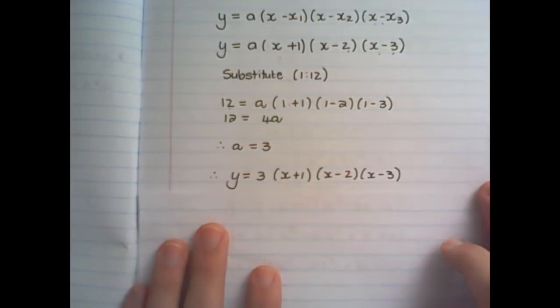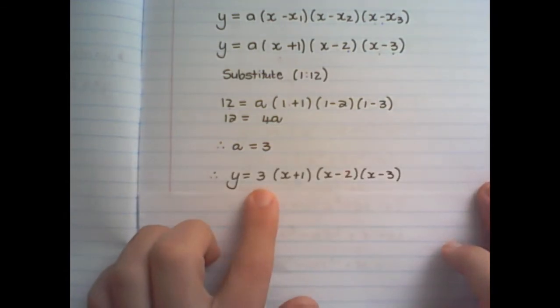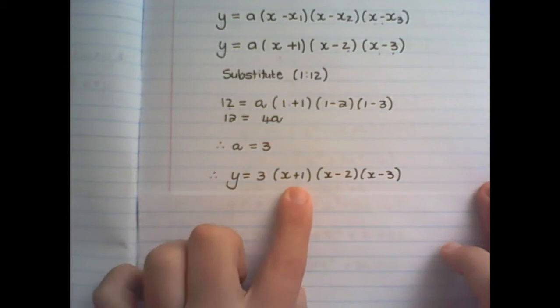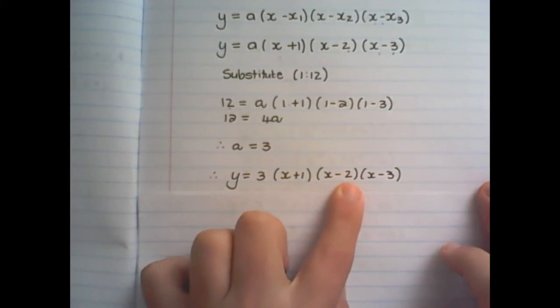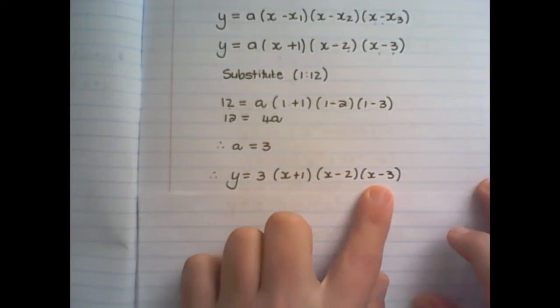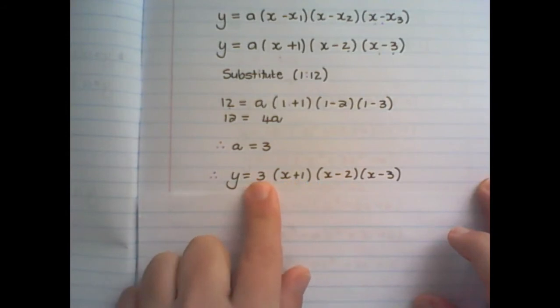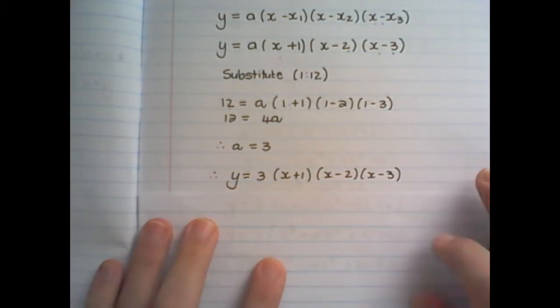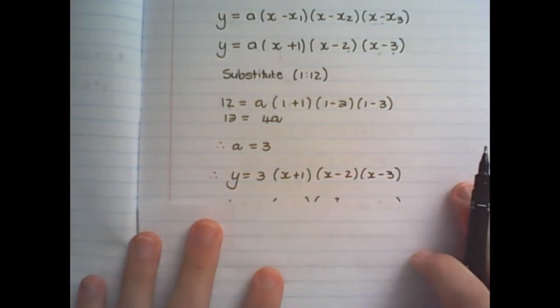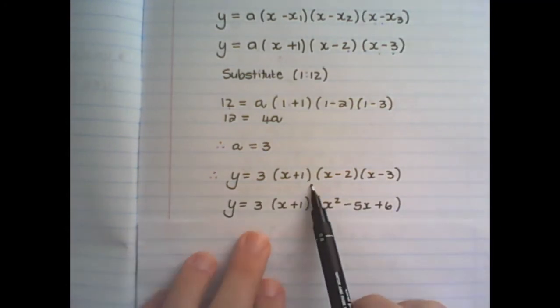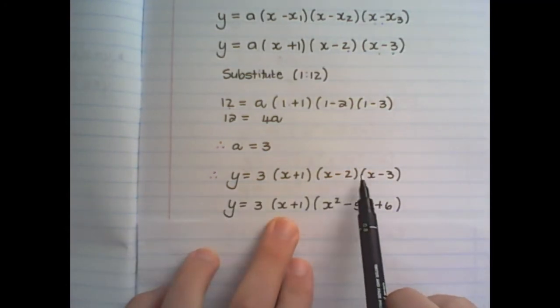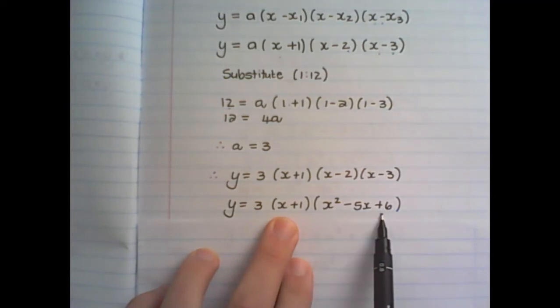Therefore, the equation is y equals 3 times (x plus 1) times (x minus 2) times (x minus 3). But this is not the standard way in which we write a cubic function, so we need to multiply out. I chose to multiply the last 2 brackets with each other first.